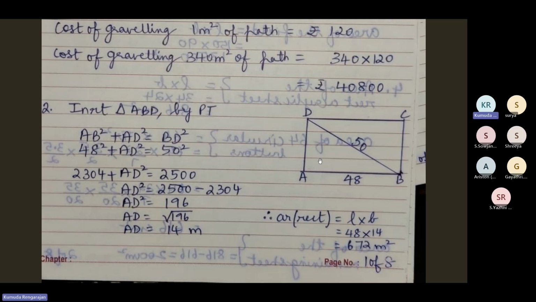So here we are given one side of the rectangular plot. Any side, you can take as the length or the breadth, 48, because it's given one side. So I've taken AB as 48 and the diagonal BD is 50. You can find AD using Pythagoras theorem. Once you find AD, L into B will give you the area of the rectangle. Work this.